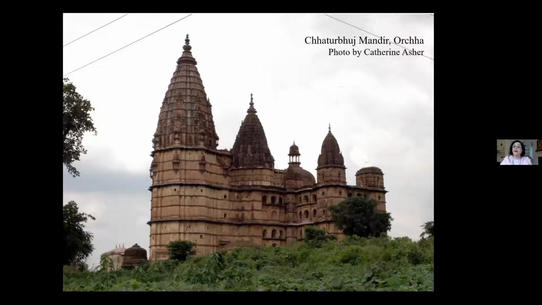The Kachwaha Rajputs of Amber, Jaipur, the Bundela Rajas of Bundelkhand, and the Ranas of Mewar all built a prolific number of temples during the reigns of Akbar, Jahangir, and Shah Jahan. And Professor Asher discusses their temple patronage in her chapter in the book, focusing on the Kachwahas as a case study.